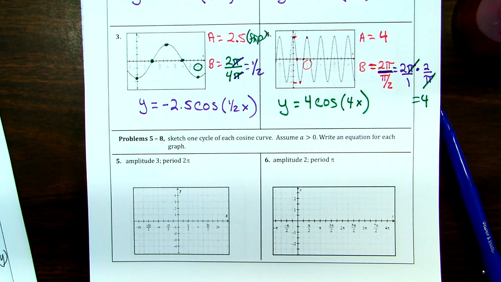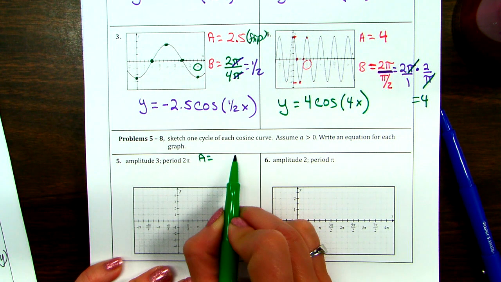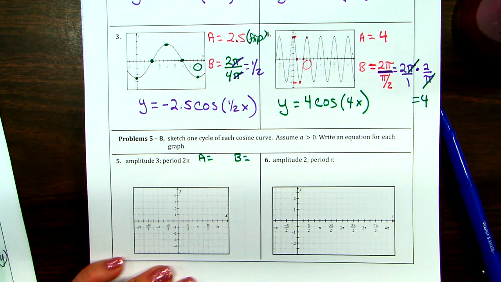Okay? In this next one, they're giving us different information. They're giving us amplitude and they're giving us period. We don't have to read the graph to find period, but we have to be able to graph it and write the equation. So remember, to write the equation, we need A and B. That hasn't changed. They gave us A. It's 3.